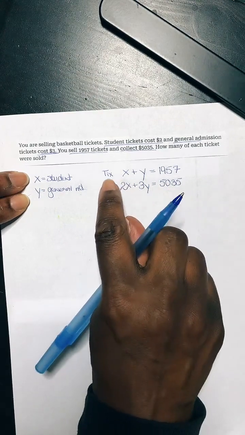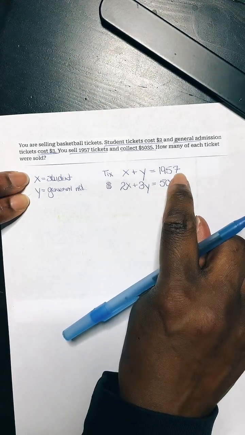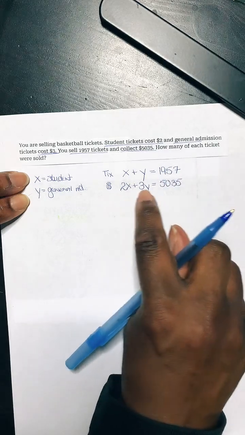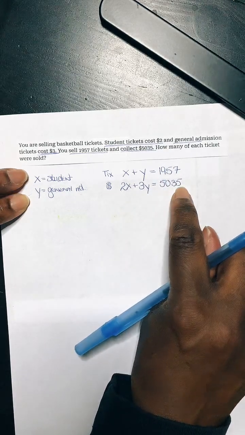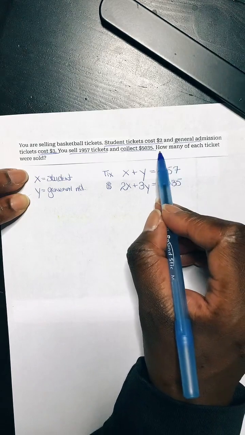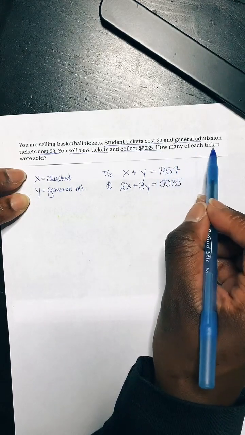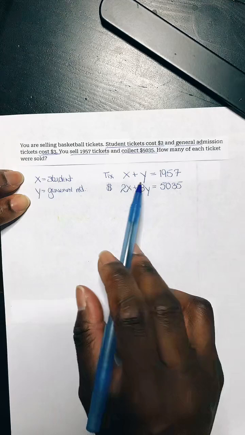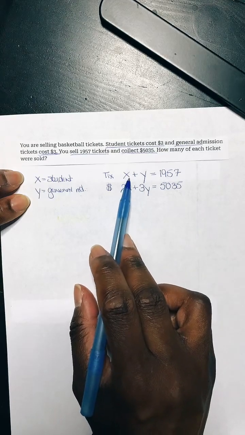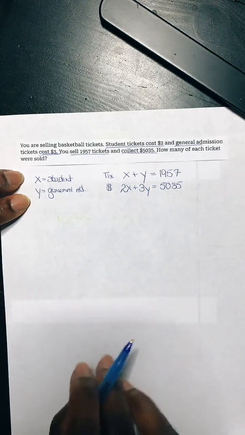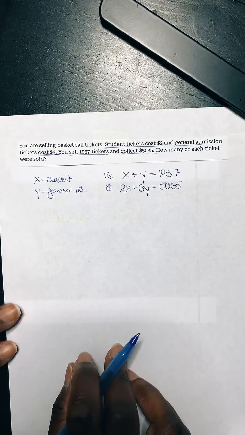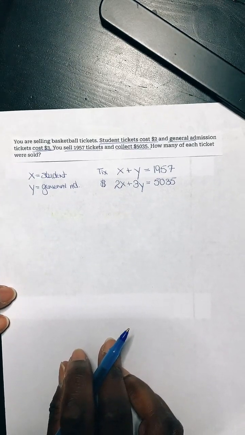You see how one equation is dealing with just the tickets, another equation is dealing with the money. So now our goal is we need to know how many of each ticket was sold. So we need to know what the value of X is and what the value of Y is. Now, this is when you get to pick.